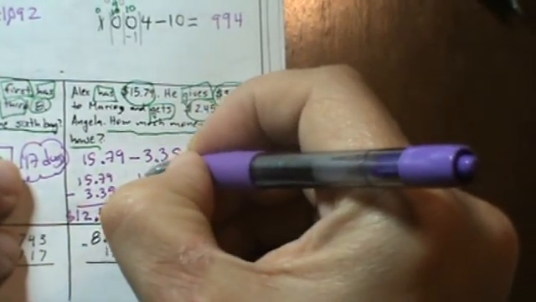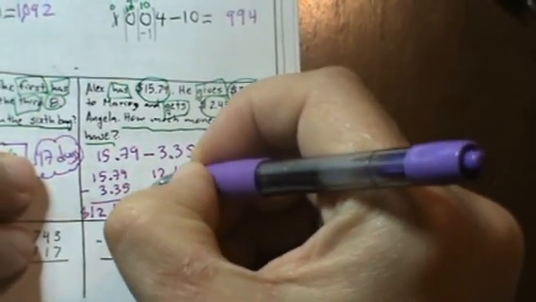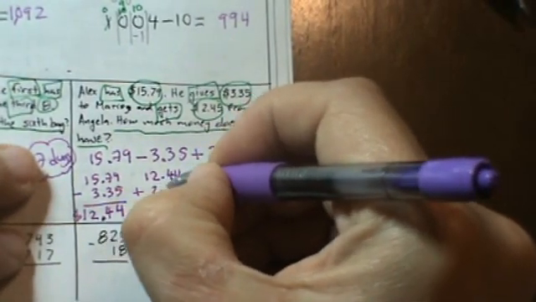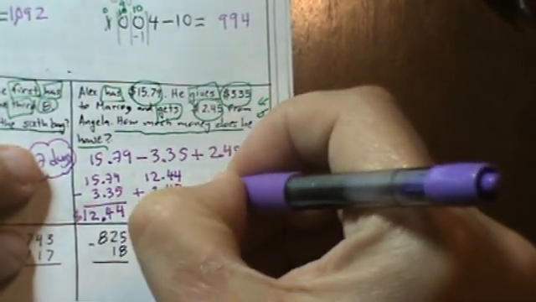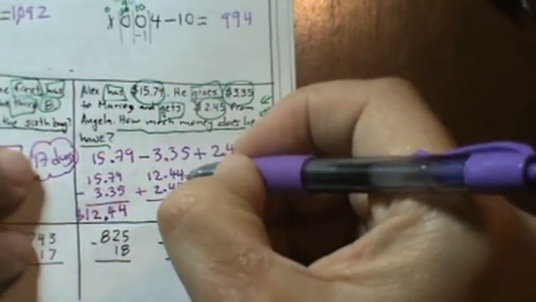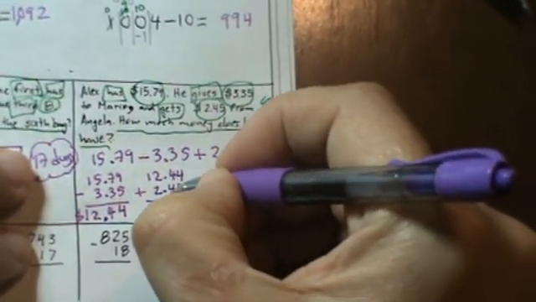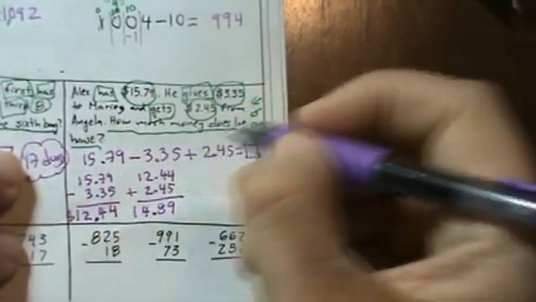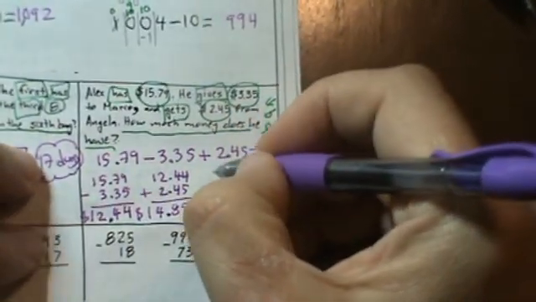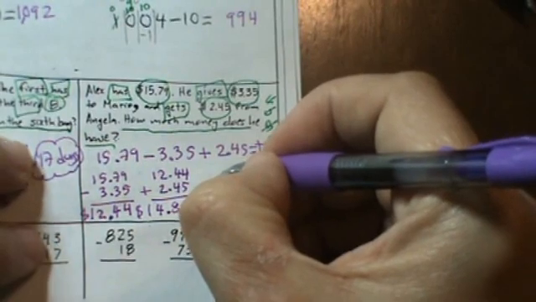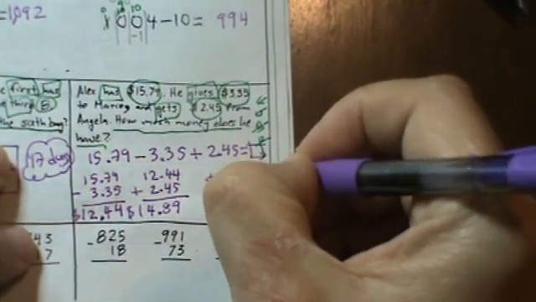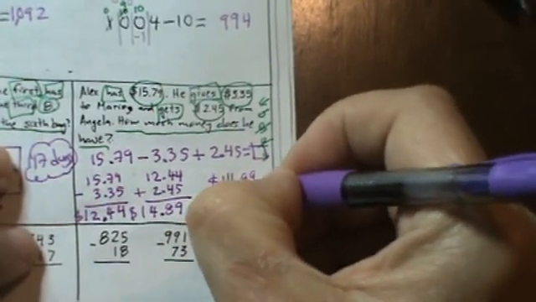So now I have 12.44, and Angela gives him 2.45. So I have 4 plus 5 is 9, 4 plus 4 is 8, 2 plus 2 is 4, and this is 1. So now Alex has 14.89 left.